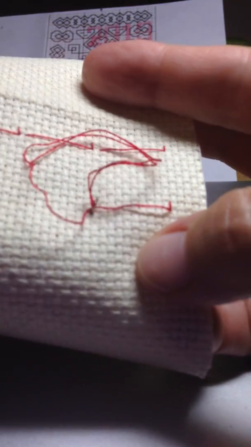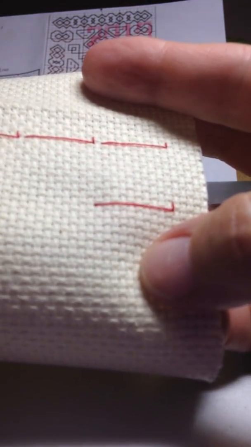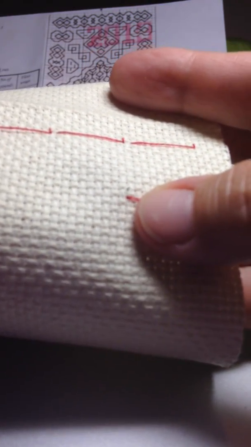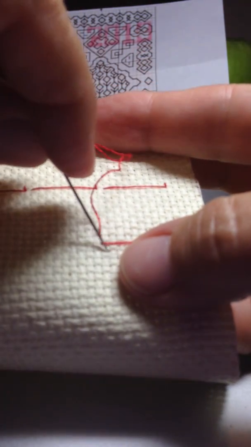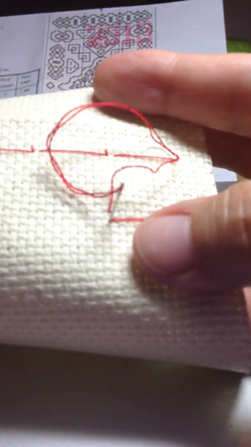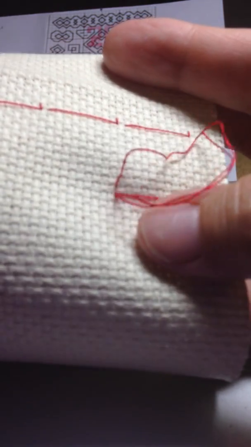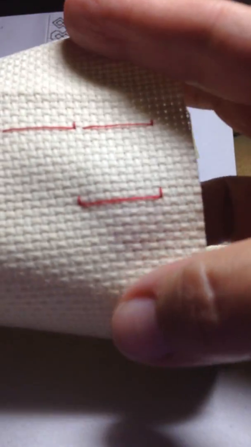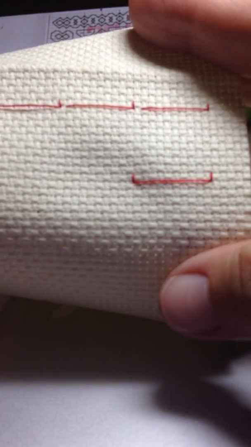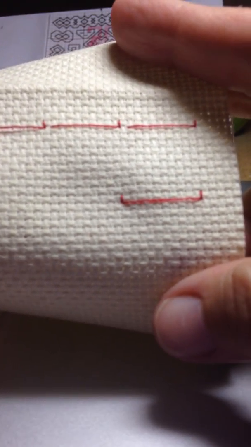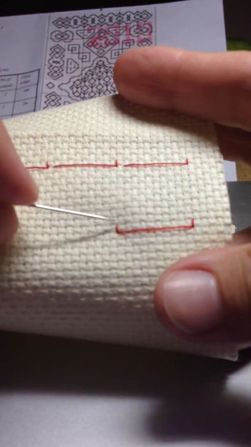Okay, so you make your mark. And you find that you have a square.